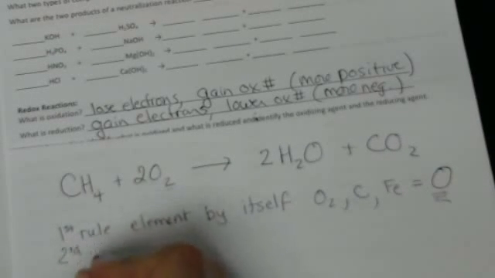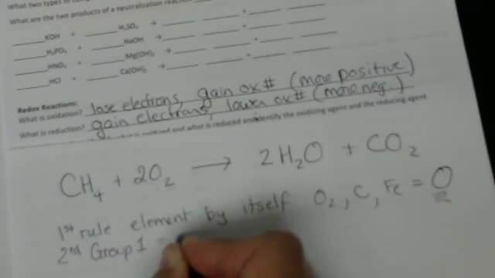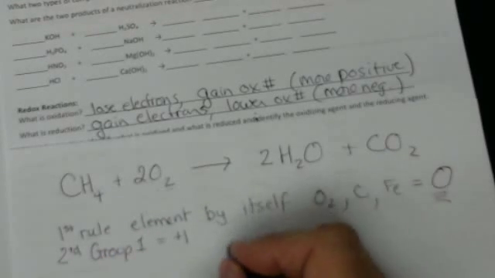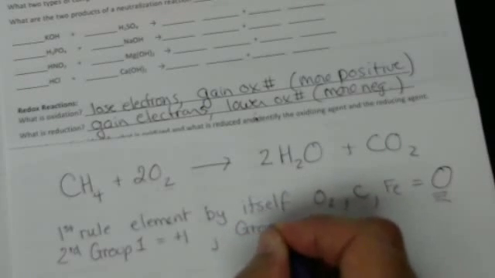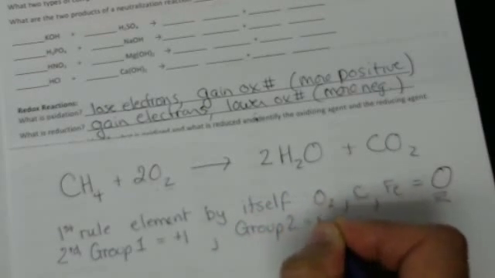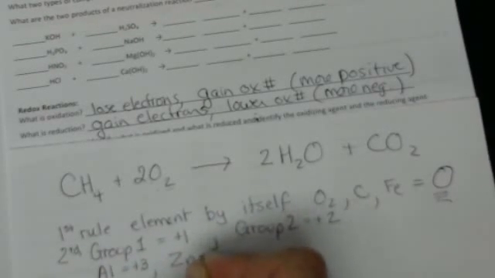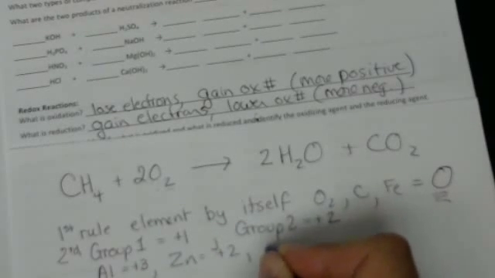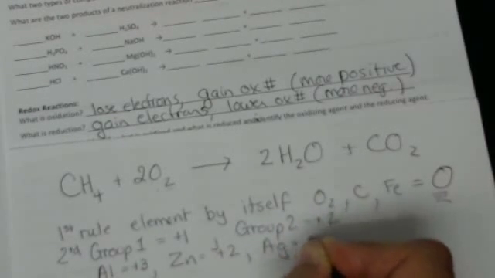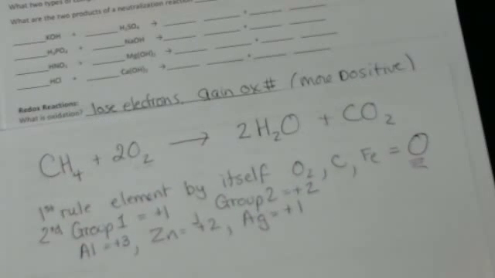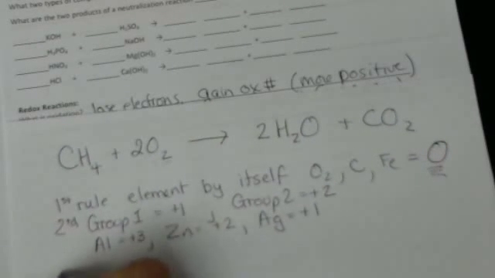Second rule, let's give group 1 equals +1 when it's in an atom. Group 2 equals +2. Let's go ahead and add aluminum, +3. Zinc, +2. Silver, +1. How about a third rule?